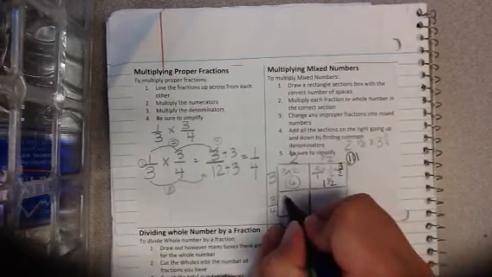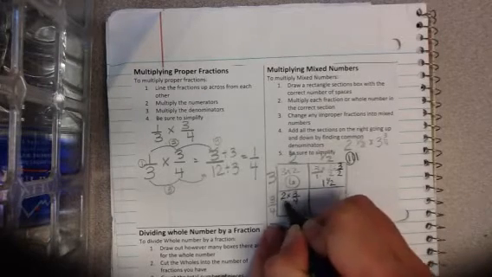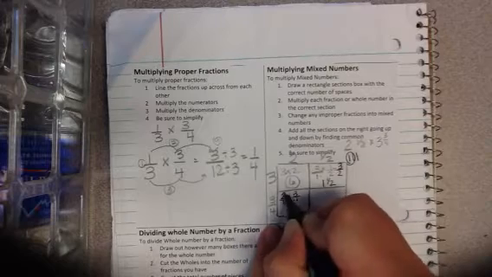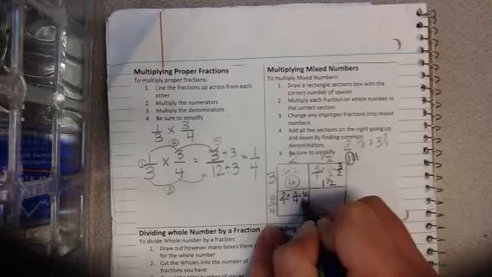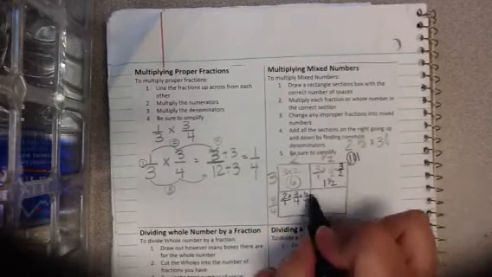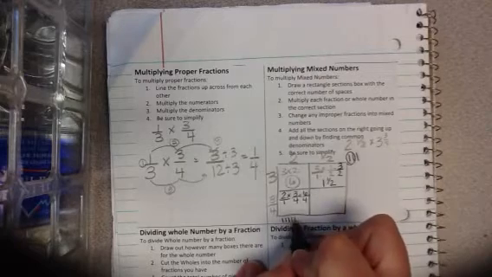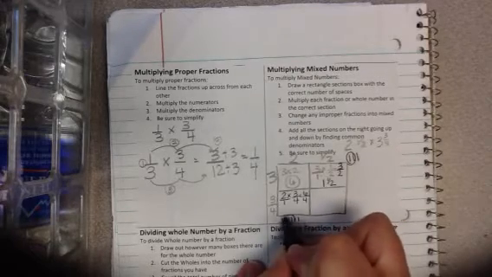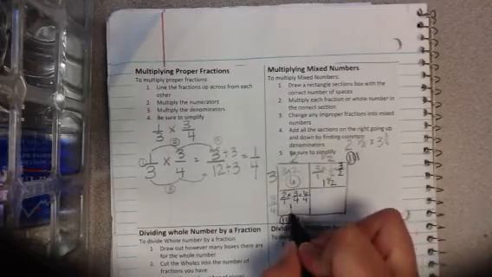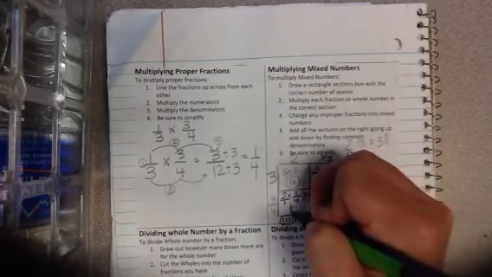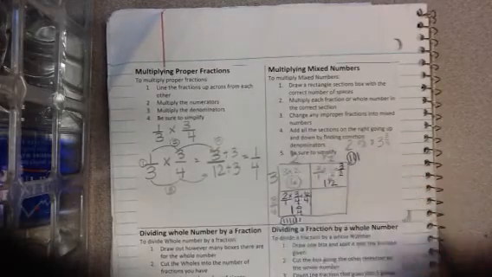So let's do this one. 2 times 3/4. My denominator is 1, of every whole number is 1. 2 times 3 is 6. 1 times 4 is 4. Okay, I have to change this to a mixed number. 1, 2, 3, 4, 5, 6. I have to circle groups of 4. So I have to turn this into 1 whole, and I had 2 left over. My denominator stays the same.